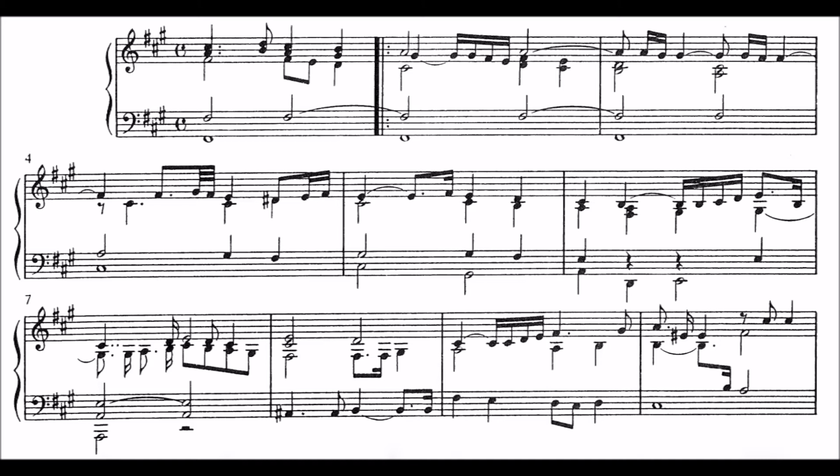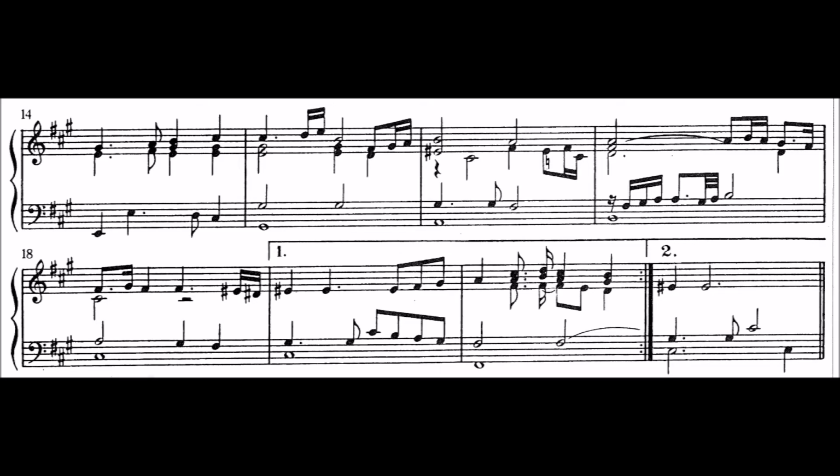He's doing it gradually, but in shorter intervals. So what I would say is that the expressive highlight of this piece happens very, very close to the end of the section, and specifically with the E sharp that we see in measure 16.